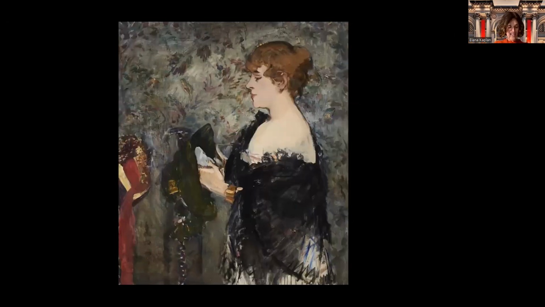Okay, our last topic that we're going to be looking at today is Parisians. We're going to focus on Parisians. And in the second half of the 19th century, cafes, shops, music halls, theaters, and ballets of Paris attracted a lot of artists and writers where diverse crowds would intermingle.